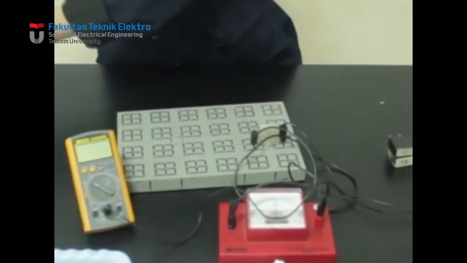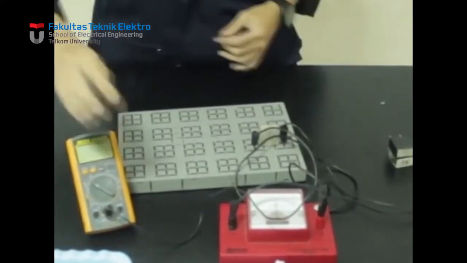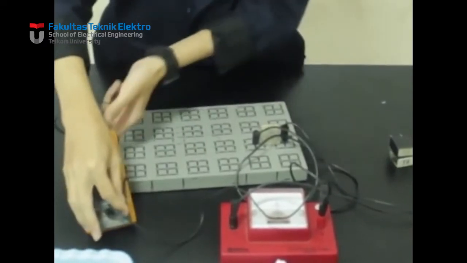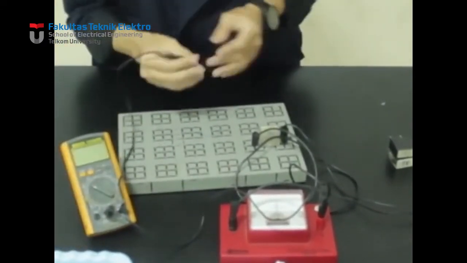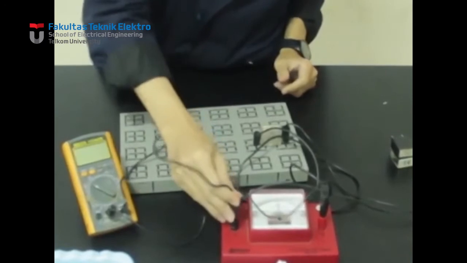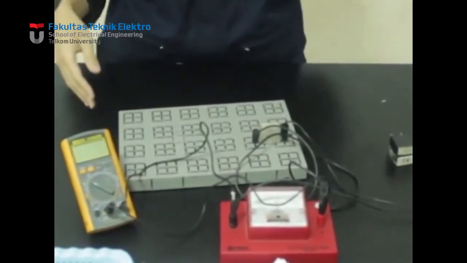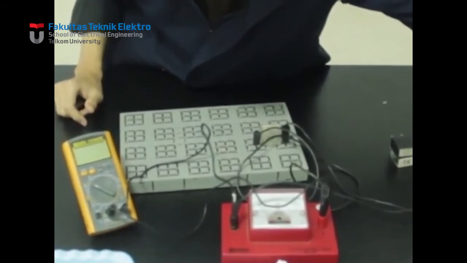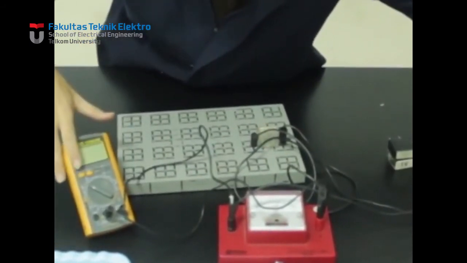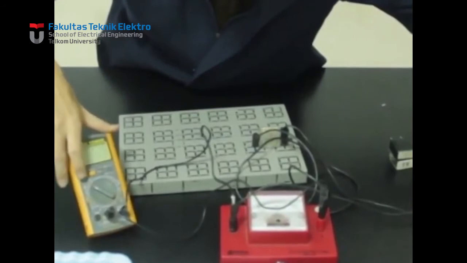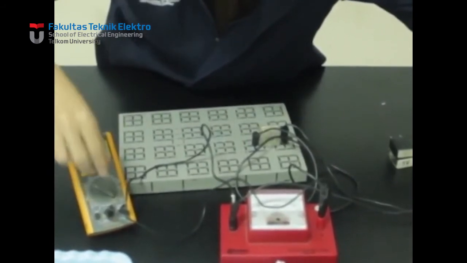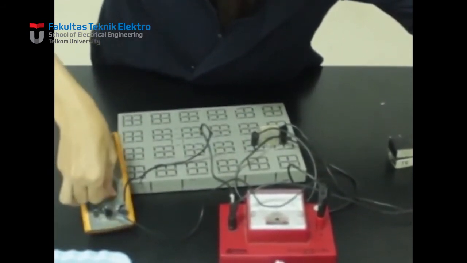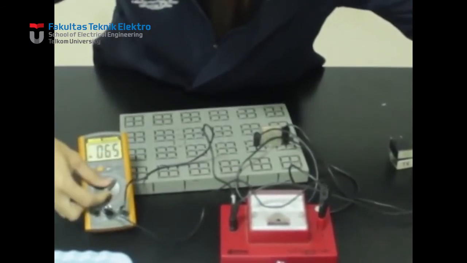And remember, on a multimeter, the negative pole is marked with the grounding symbol, or here it is written "common". After that, we will turn on the power supply and use a multimeter which is set in voltmeter mode.